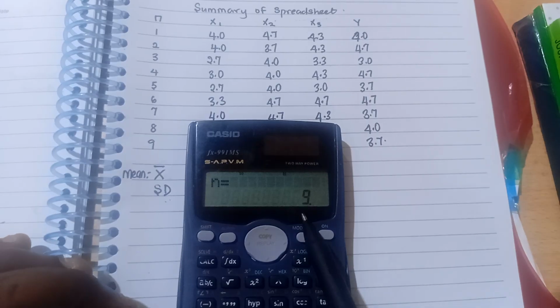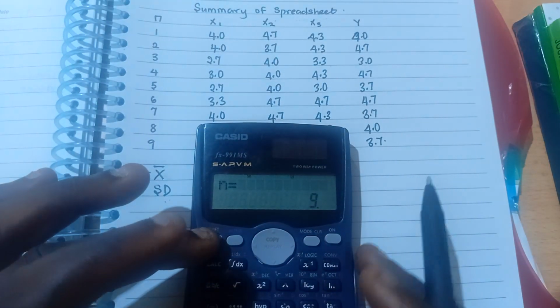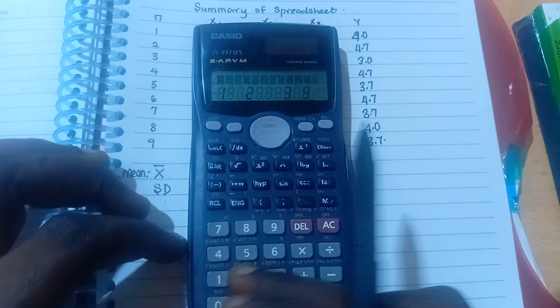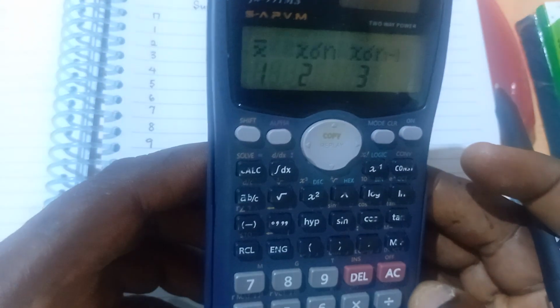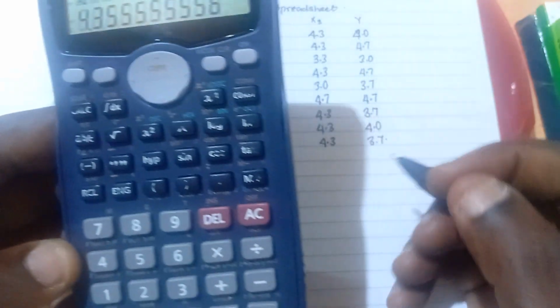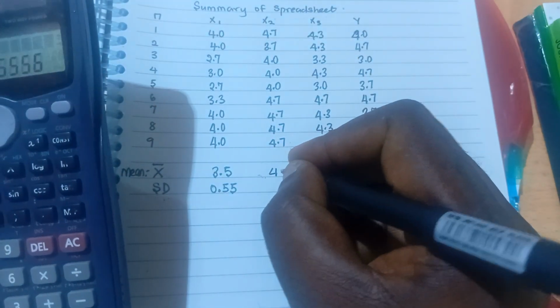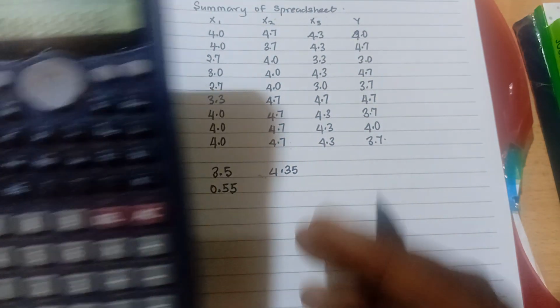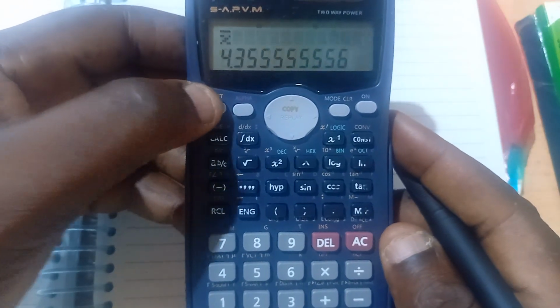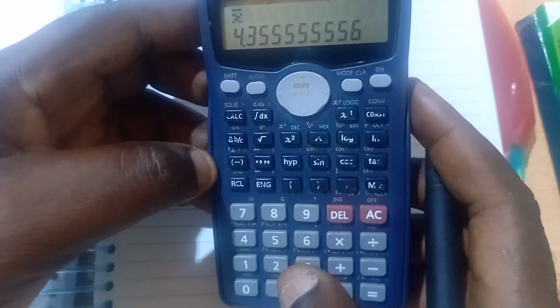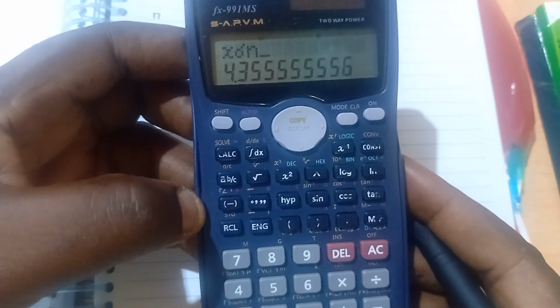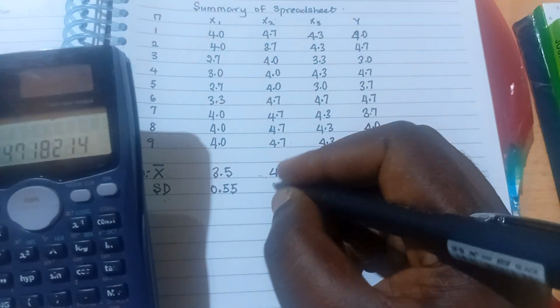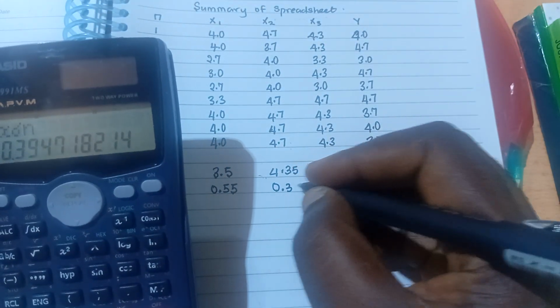So I've gotten to 9, then I'll press Shift, I'll press 2, then I'll press 1 to calculate the mean. Then finally, I'll press equals to, and that is 4.35. All right, then to calculate the standard deviation, I'll press Shift. Don't forget, I'll press 2, then I'll press 2 again, then I'll press equals to, and that gives 0.39.